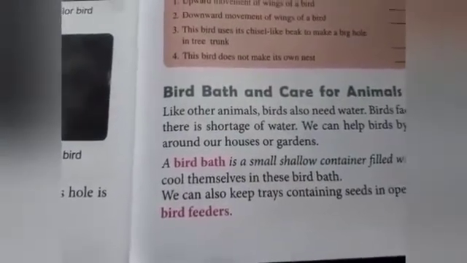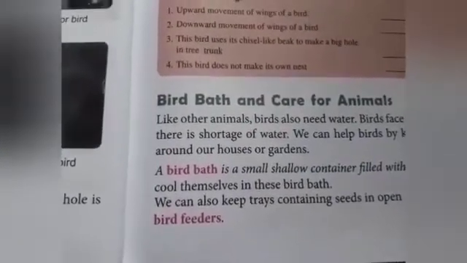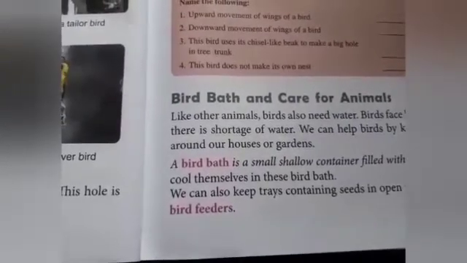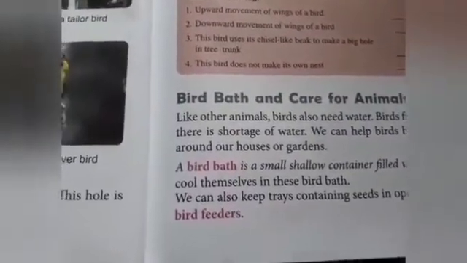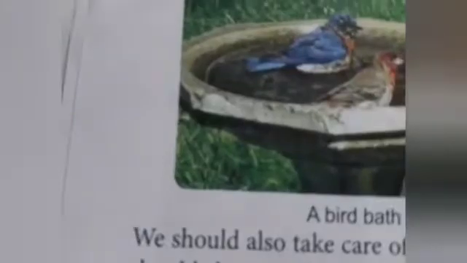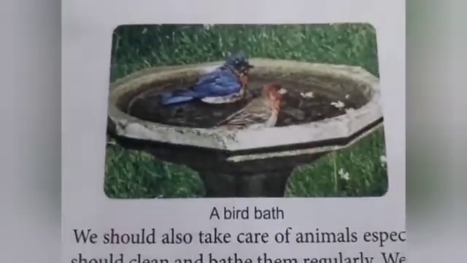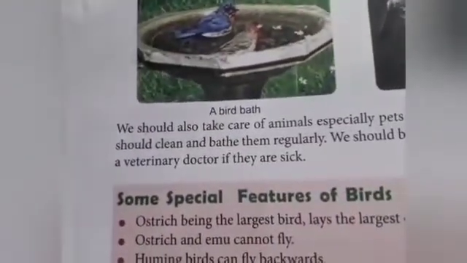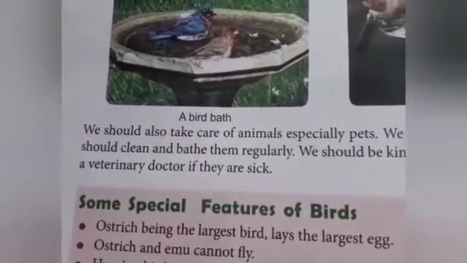Now children, we can help the birds in this way by keeping the bird bath and the bird feeders in our home. Now turn the page. Now here you see the picture of a bird bath and here you see the picture of a bird feeder. We should also take care of animals, especially pets.